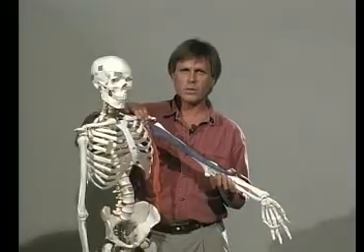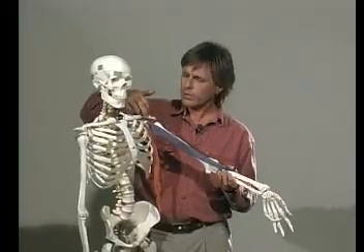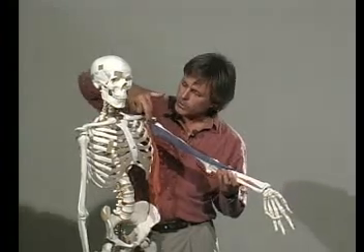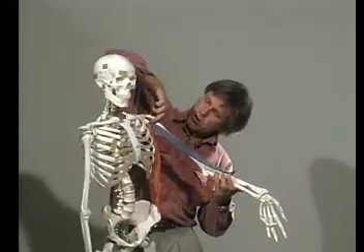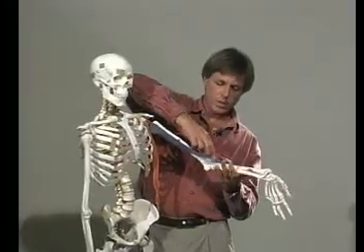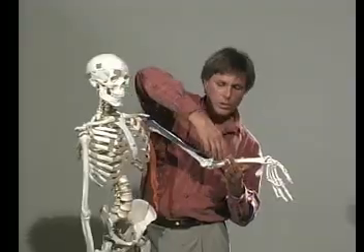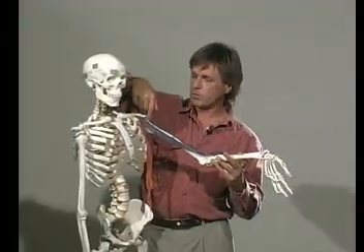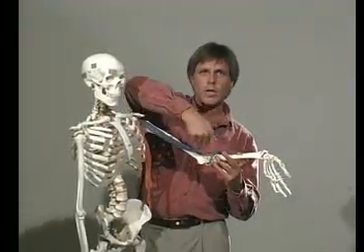It crosses three joints. Do you know how to figure out how many joints it's crossing? You let your fingers do the walking. So if I start here at the coracoid process and I walk onto the humerus, and I walk down to the ulna, and then I walk across to the radius, it's crossing the shoulder joint, the elbow joint, and the radioulnar joint.